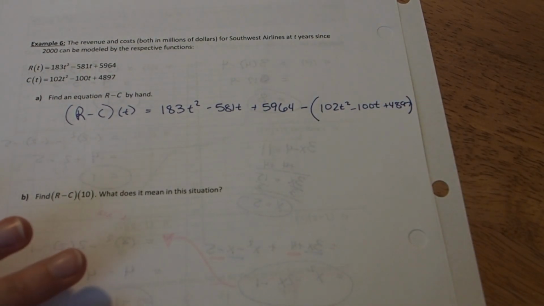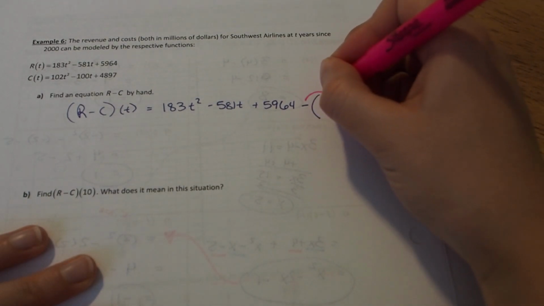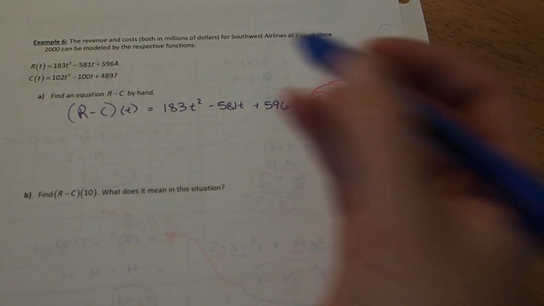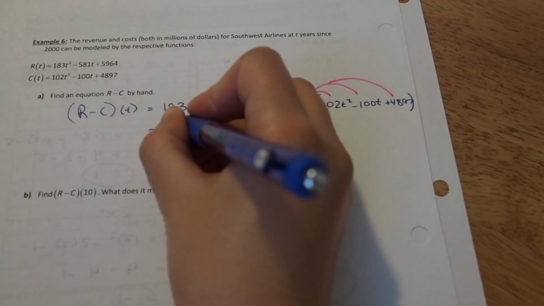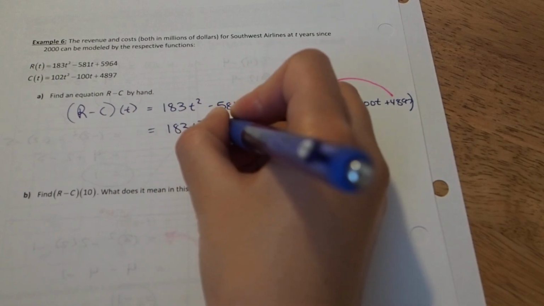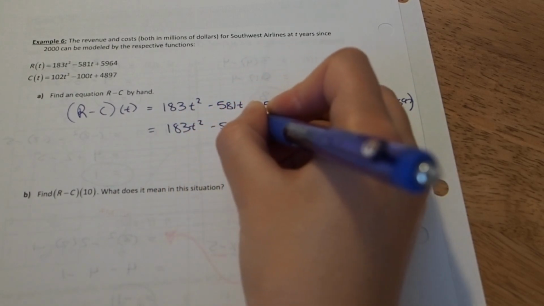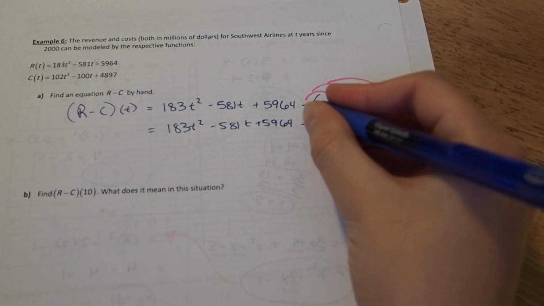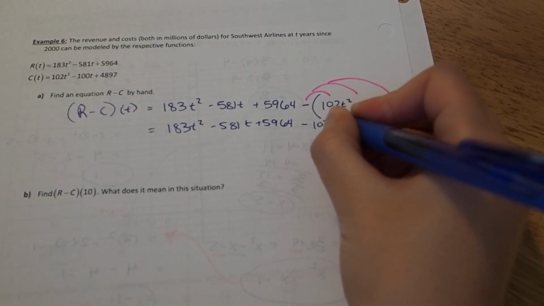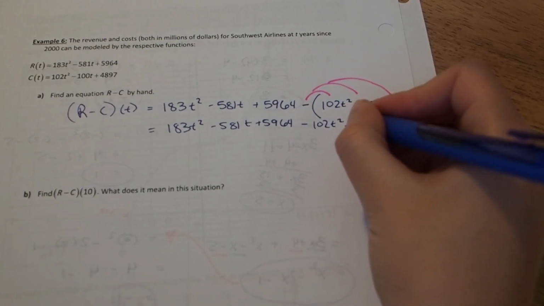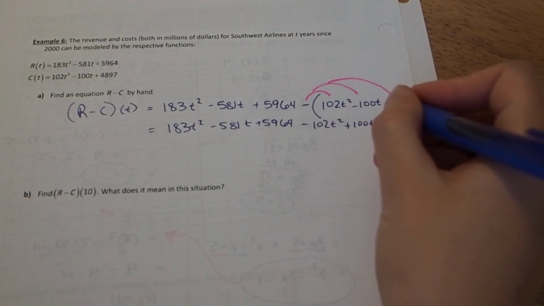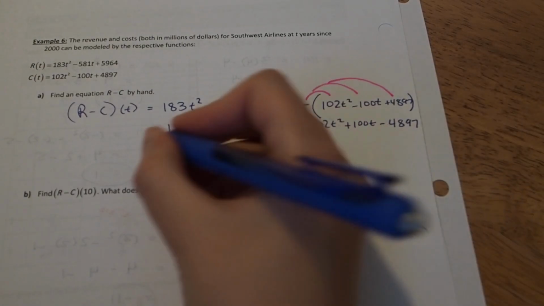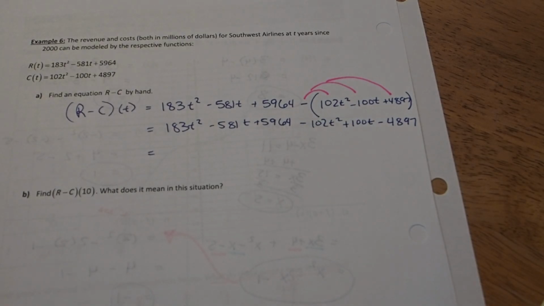Now, make sure since you're subtracting that you distribute the negative through the entire C function. So this will equal 183t squared minus 581t plus 5,964 minus 102t squared, minus minus, so plus 100t, negative positive, so minus 4,897. Combine like terms.